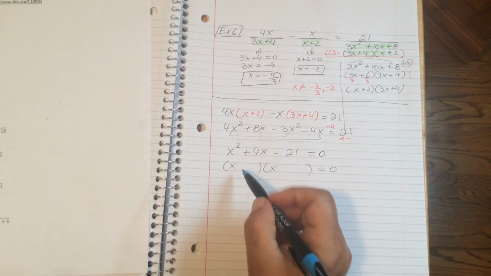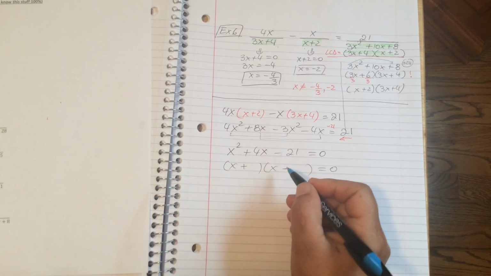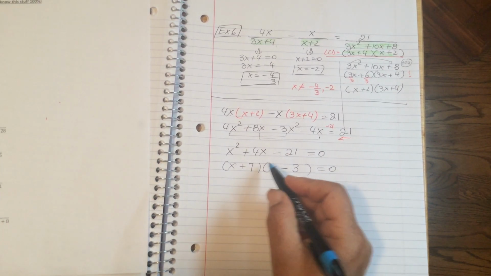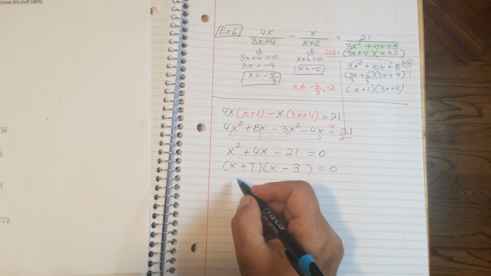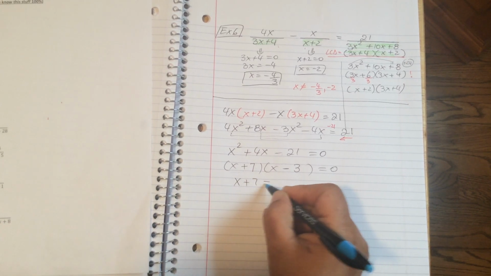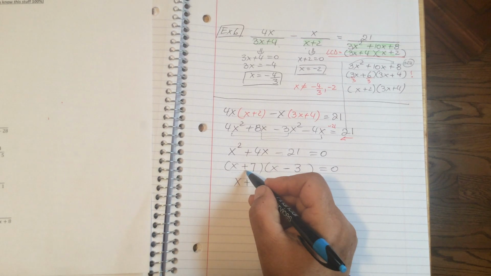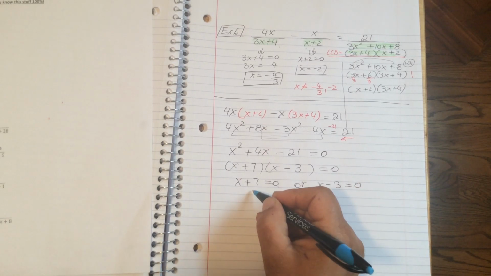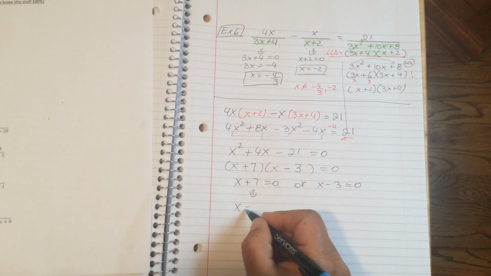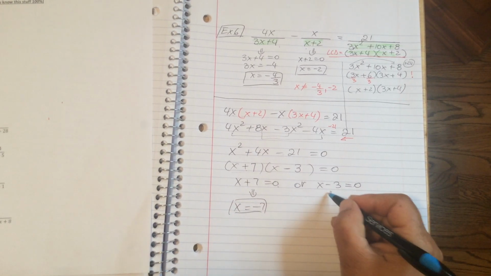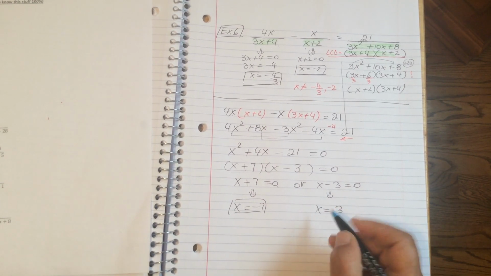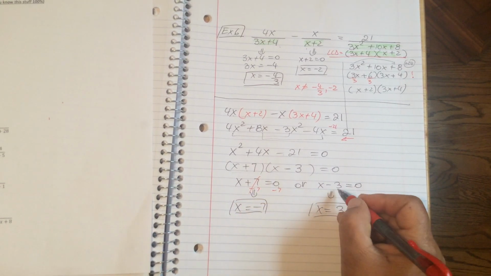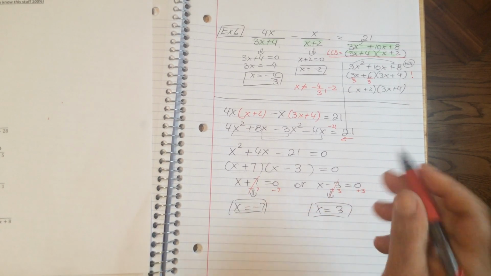So a negative product means different signs. The largest will be positive. So this is what? 7 and 3. Okay, so let me write this because this is the last example. So one factor is equal to 0, or the other factor is equal to 0, and this will give us what? This will give us negative 7, and this will give us positive 3. Why? I subtracted 7 from both sides, and I added 3 to both sides. You know this stuff now.